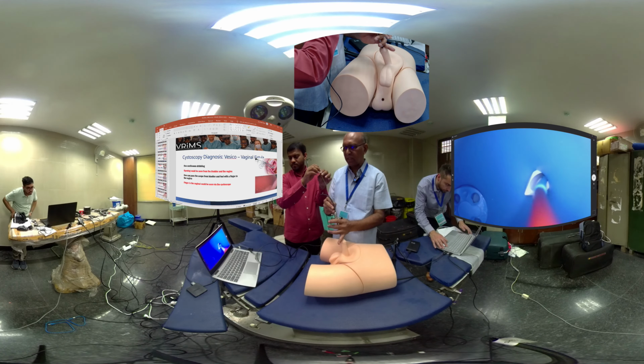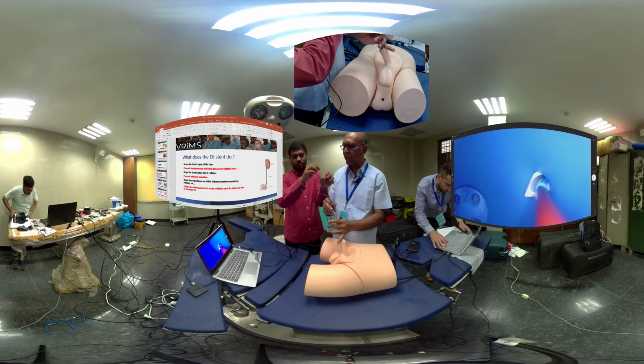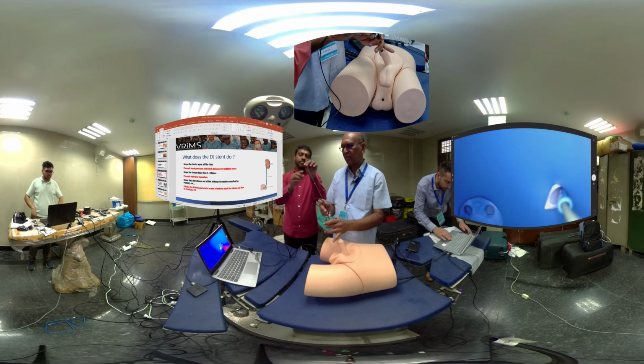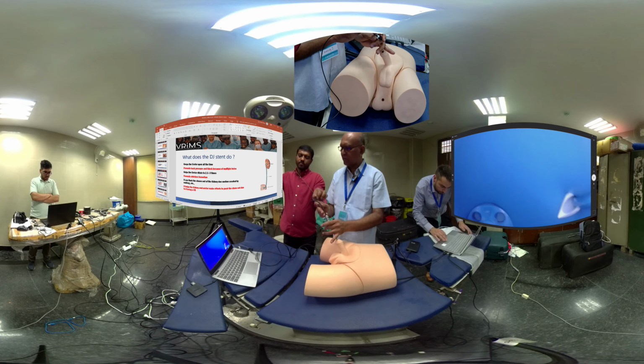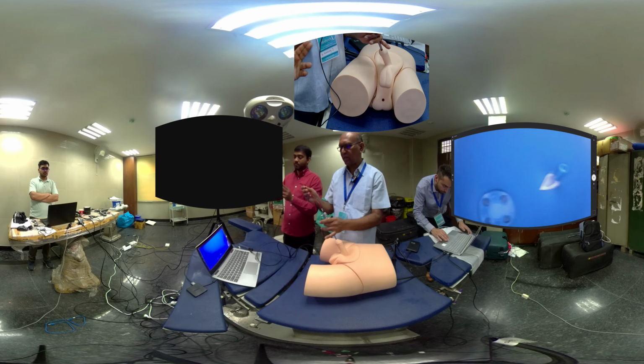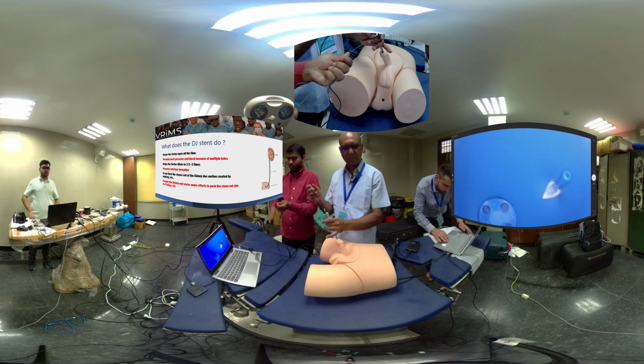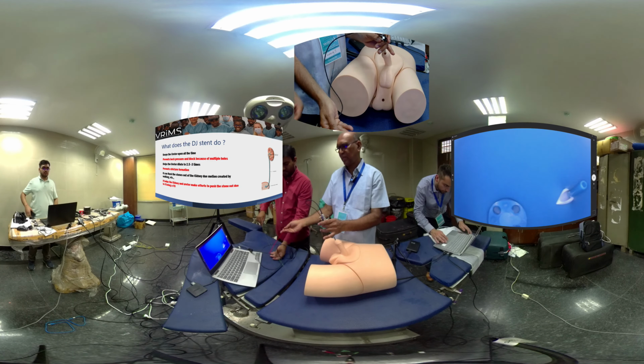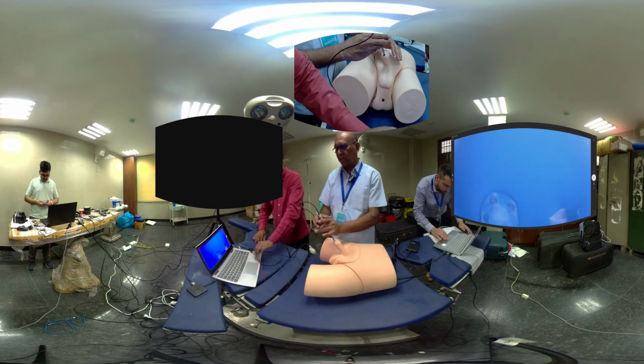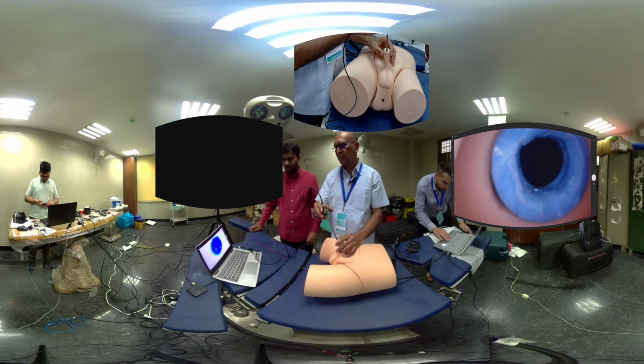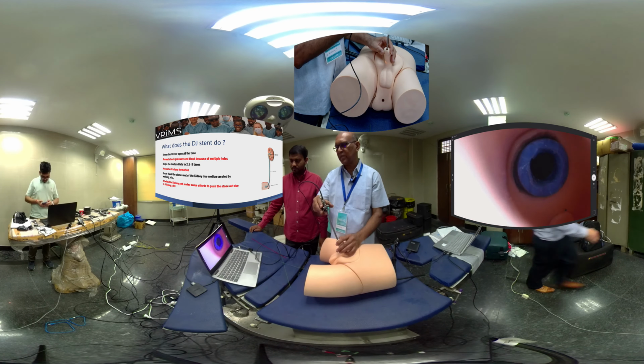Now once you see this, you pull the guide wire out, pull it out. Yeah, just pull it out totally. Then you make sure the stent is in position. And taking it out again is the same procedure, take it out under vision.